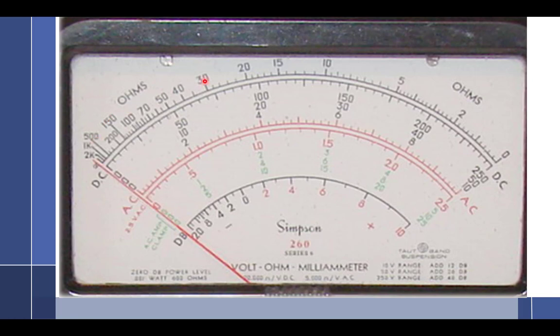Up here, what did we measure up here? Ohms. Okay, this is the ohms and it's only the ohms. So now we're going to move down here. Now I want you to notice that there's black numbers and there's red numbers. The red numbers are for AC. This scale here is in red. That means that scale is for AC. So you should only be using the DC, which goes from here up to here. This is a no. That's a no. All right? Red is no. Let me erase that.